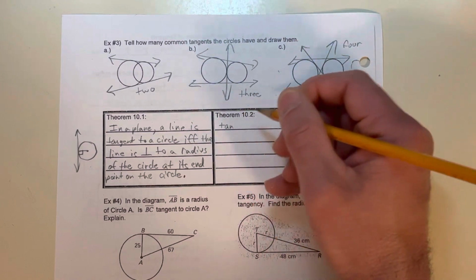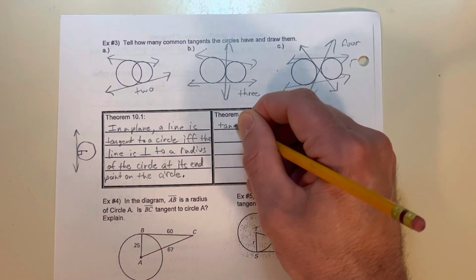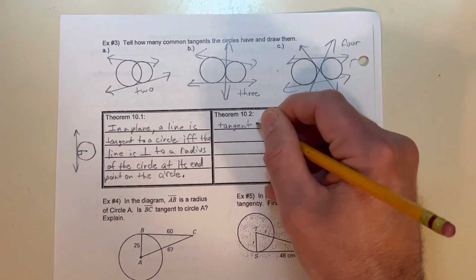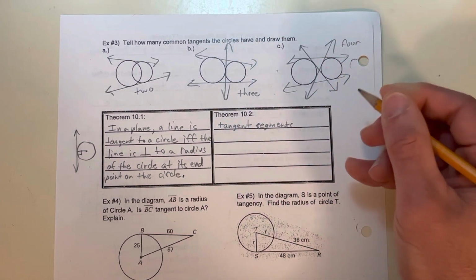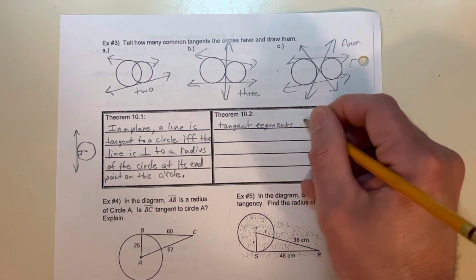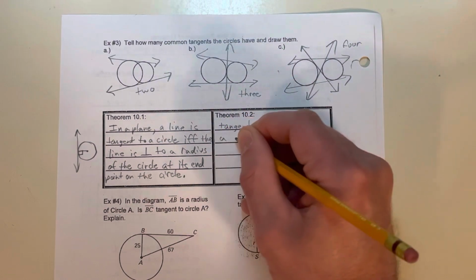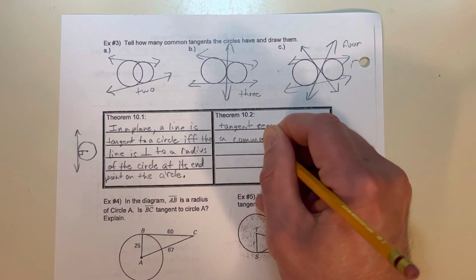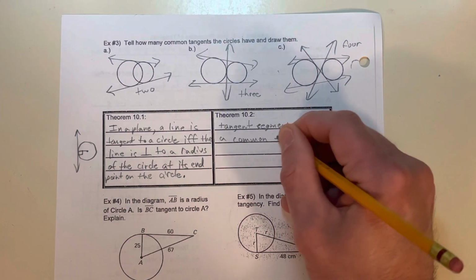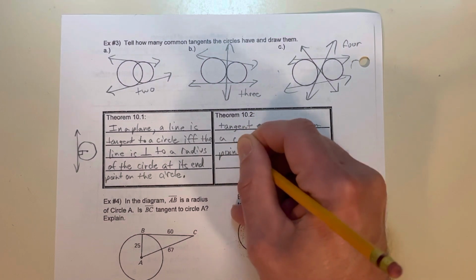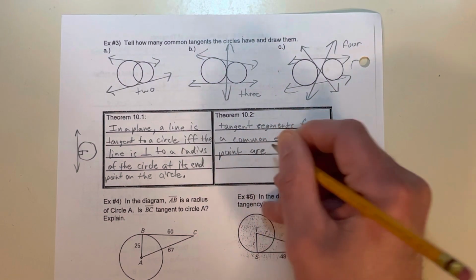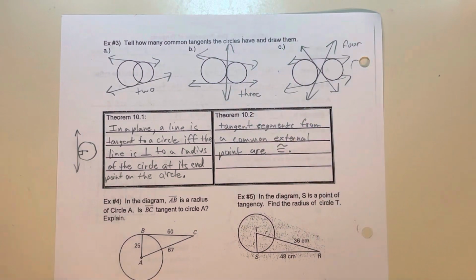Theorem 10.2 says tangent segments from a common external point are congruent. Tangent segments from a common external point are congruent.